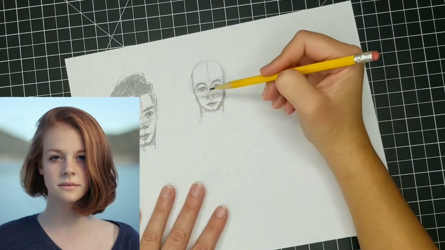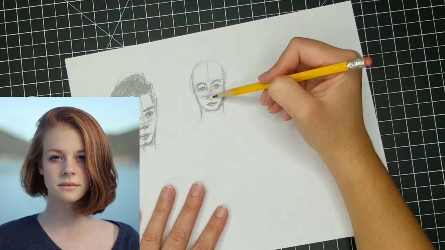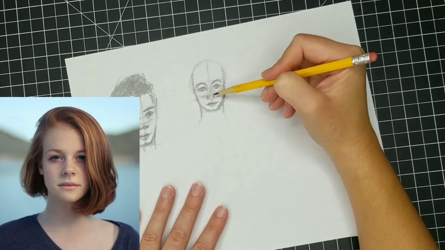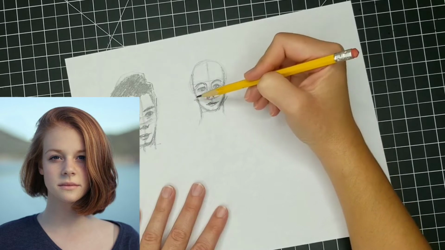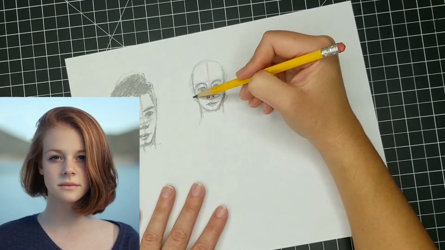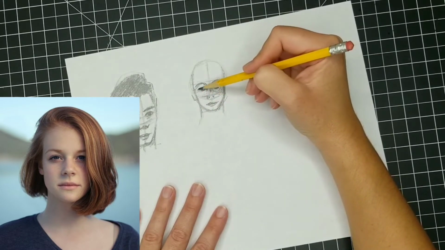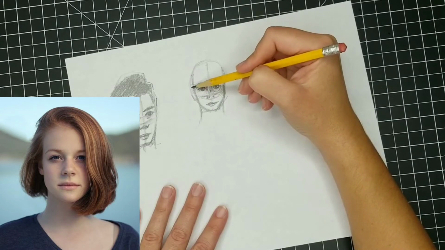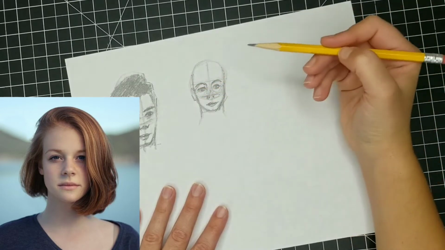Makes a big difference. And we can see too her ear just poking through a little bit, so we know that the bottom is going to be right at the base of the nose, especially if we're looking at someone straight on. We don't see the other ear, so we're not going to worry about that. And then the top of the ear would be about with her eye.